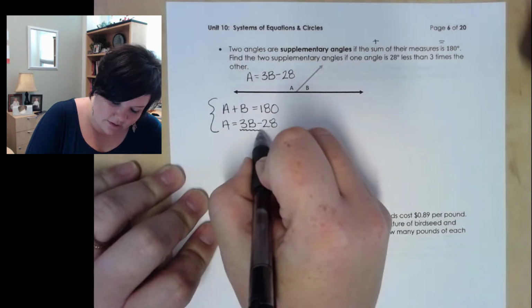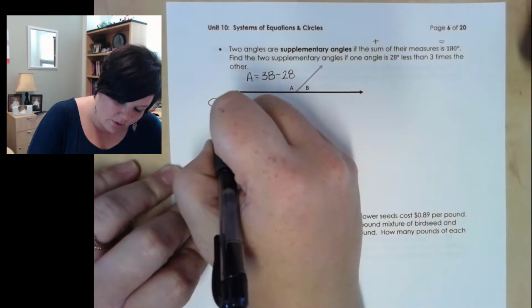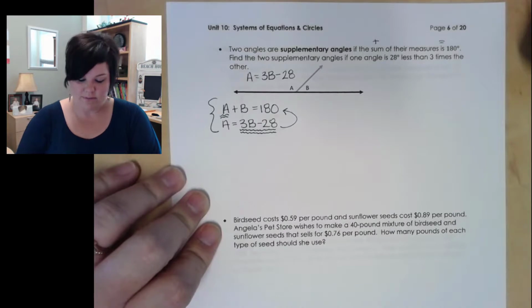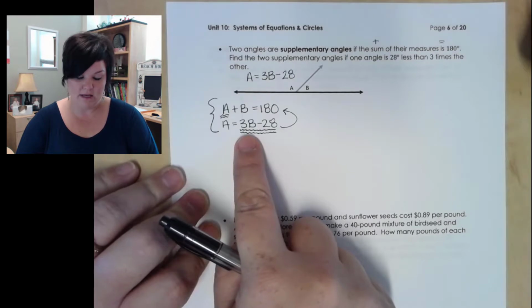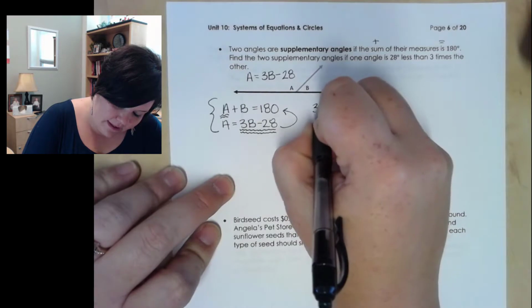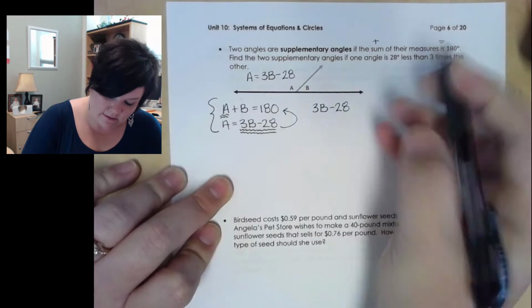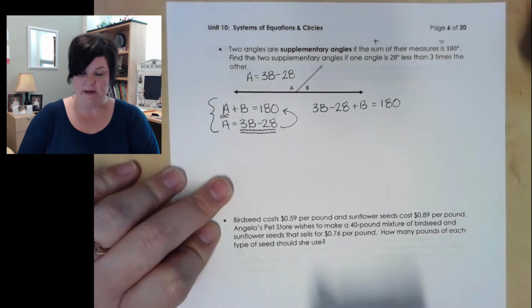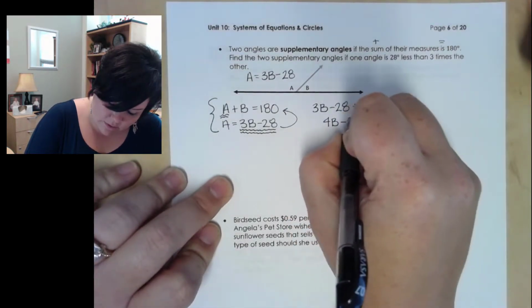I already know that A is equal to this quantity right here, right? And if A is equal to that quantity, then I can just plug that quantity into the other equation where I see an A. So I'm going to rewrite this first equation, but instead of writing an A, I'm going to write 3B minus 28, okay? So I have 3B minus 28 that I'm writing instead of this A, plus B equals 180. And then I combine my like terms, so 3B and B gives me 4B minus 28 is equal to 180, right?